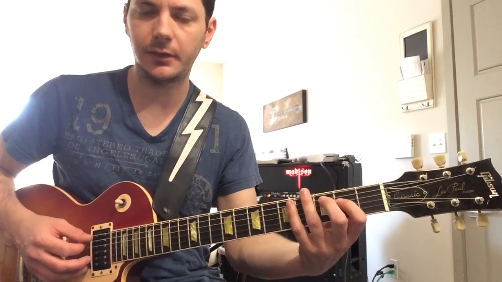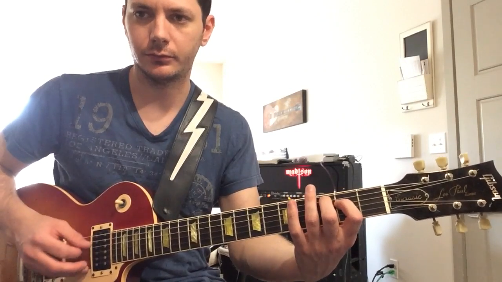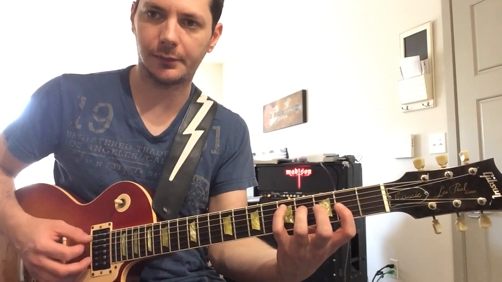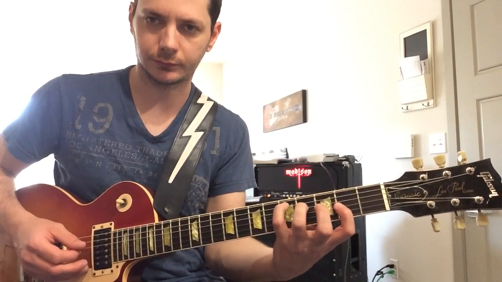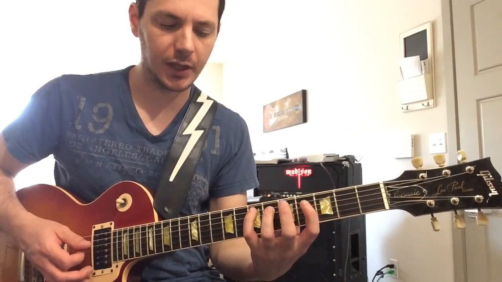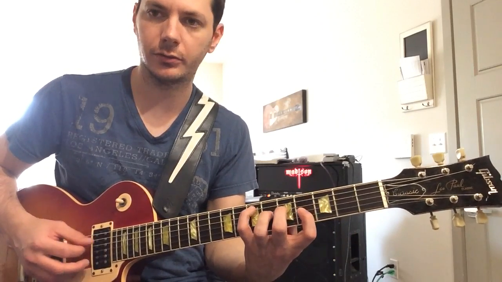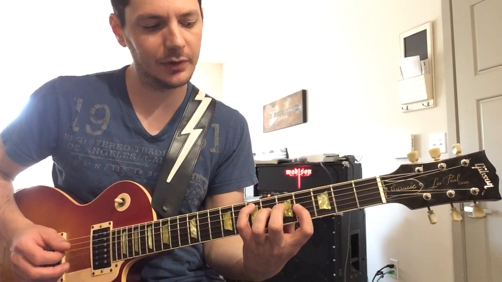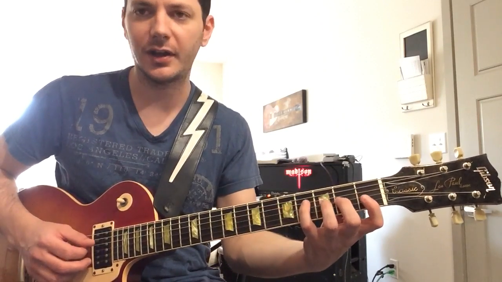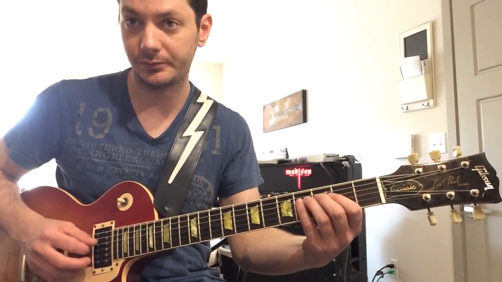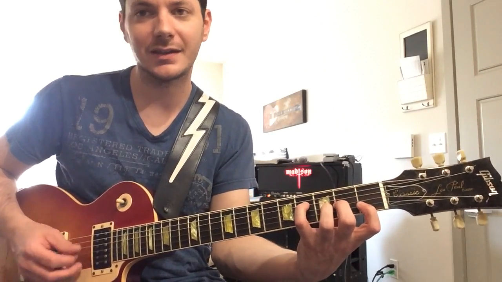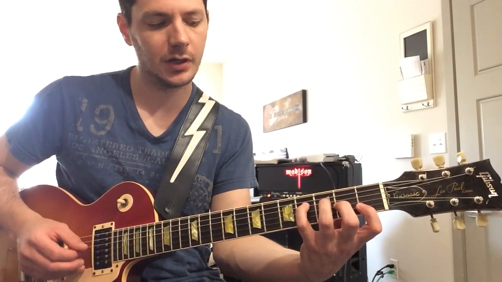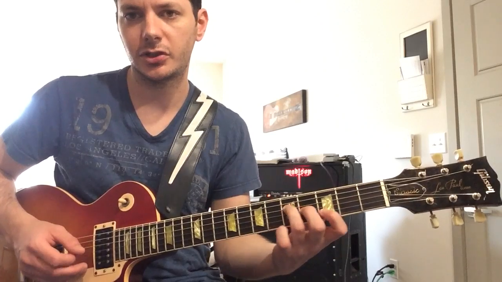C major, C, E, G. D major, D, F sharp, A. E minor, E, G, B. And then we find ourselves with the weird one, F sharp diminished. F sharp, A, C natural. And back to G, G, B, D.